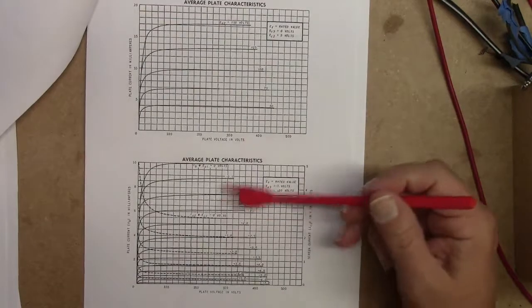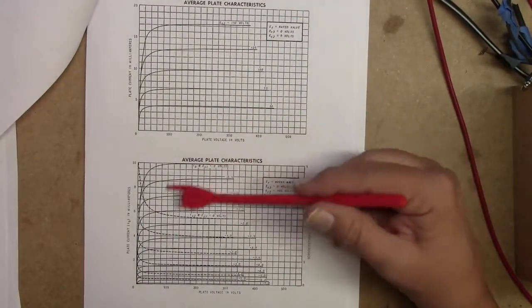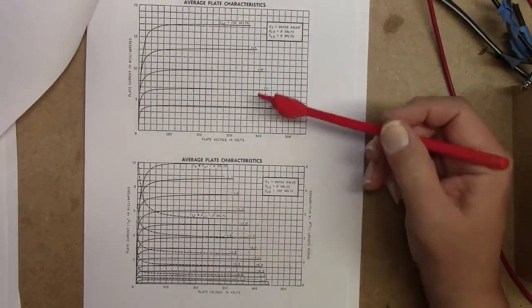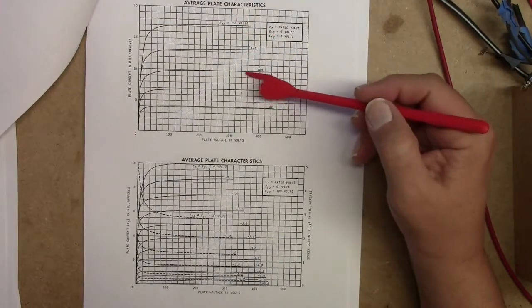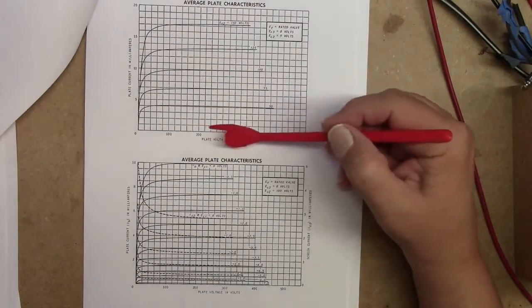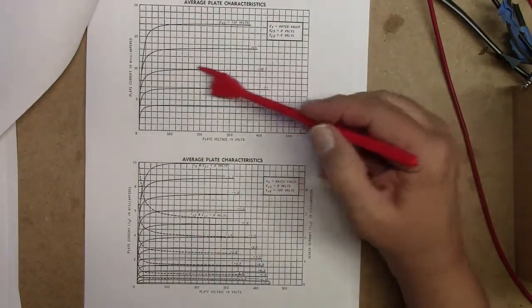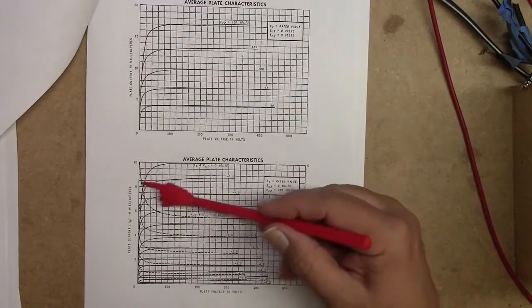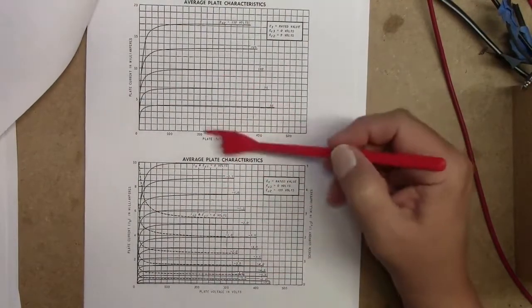And when you use these two graphs together, what it basically lets you do is this entire graph is done at a screen voltage of 100, and this graph up here, so basically all these curves will fit in this area down here because this line right here, the 100 volt line, is the same as this line right here. So all these fit in here.